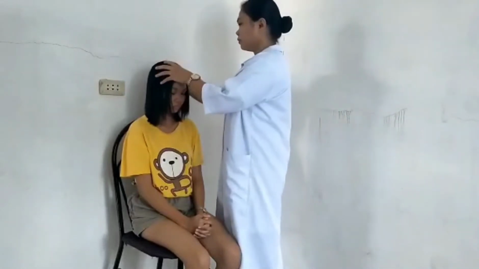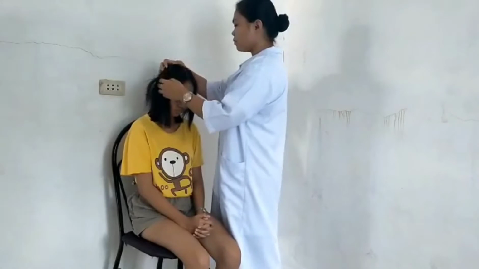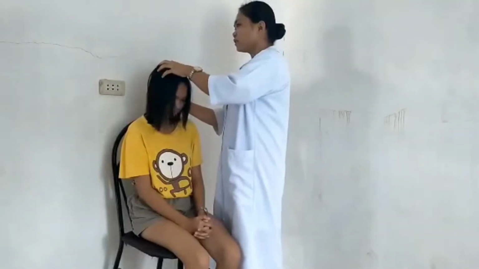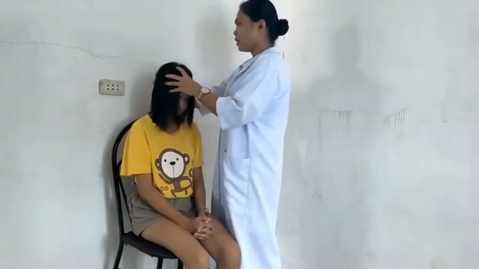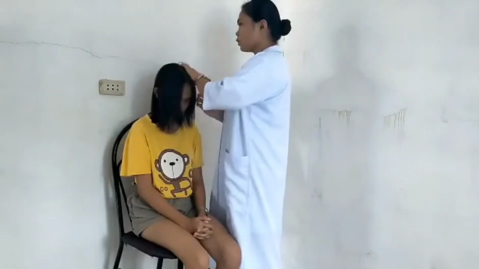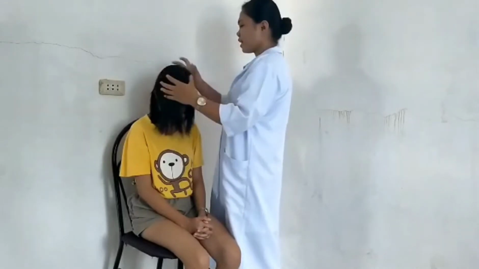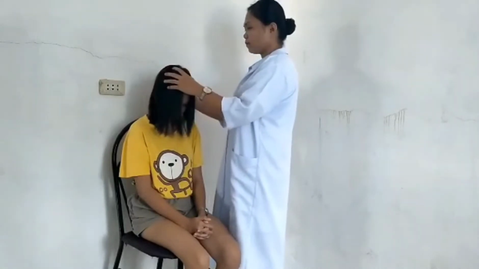Now moving to the skull and the face. We're going to palpate and inspect. Upon inspecting and palpating, the skull is symmetric, mobile and non-tender. The skull is smooth, uniform, and absent of masses and nodules.